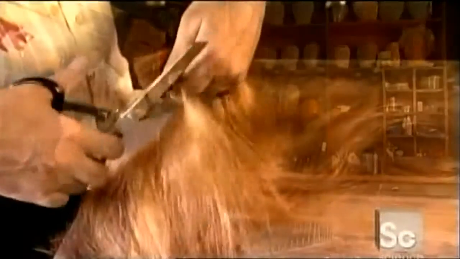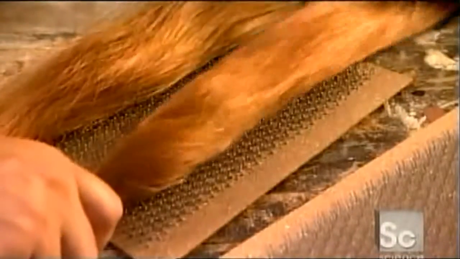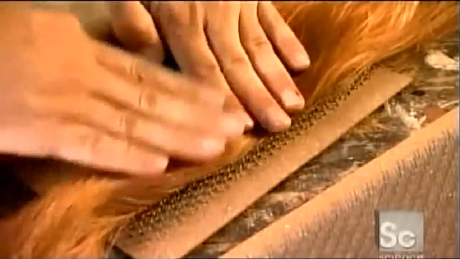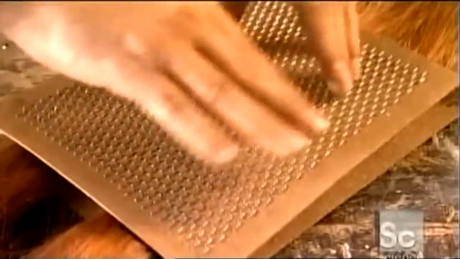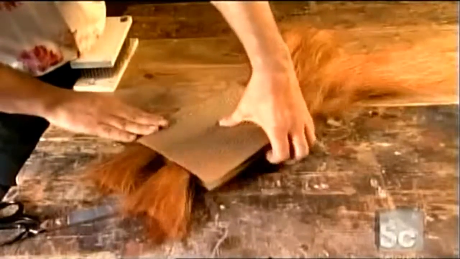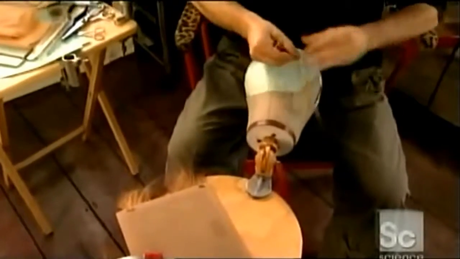Once the hair is blended, he cuts it in 2. Then he presses the hair into little metal pins on a leather holding card. The pins on a top card interlock with the bottom one. He pulls hair out of the holding cards a few strands at a time.